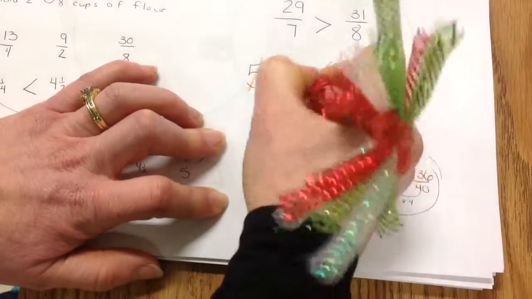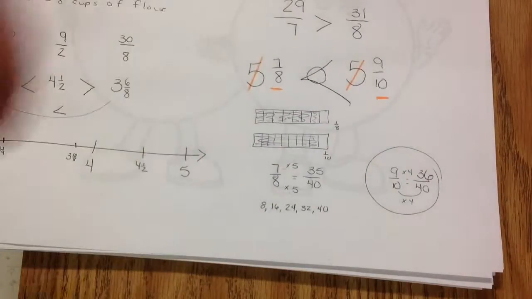Just a hair bigger. All right, get your problem set, find a partner, and good luck.